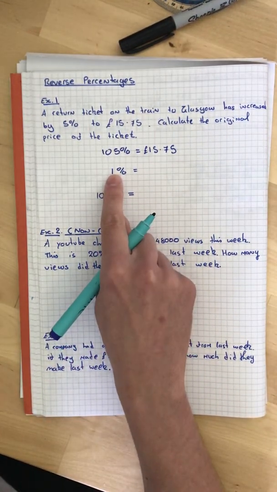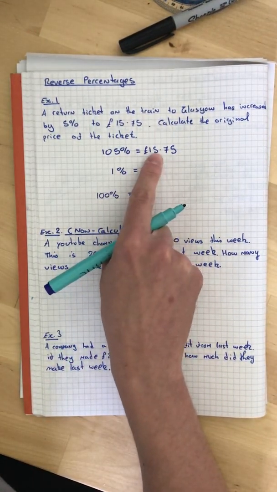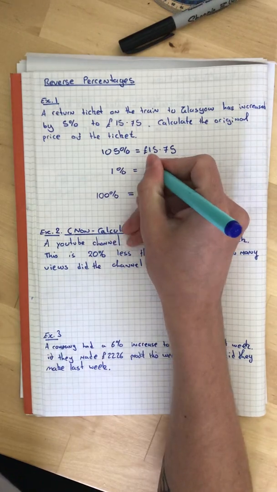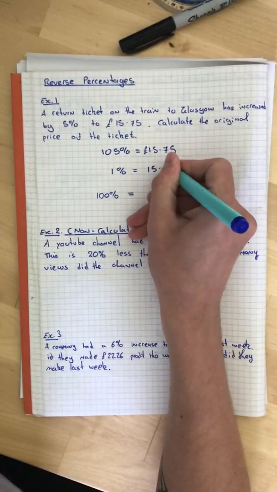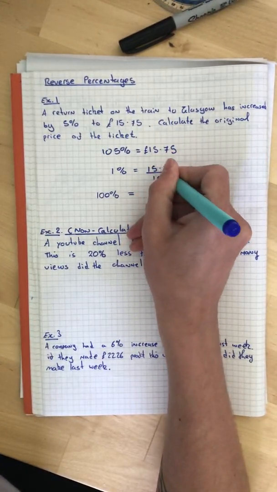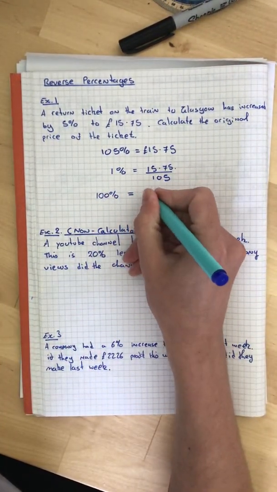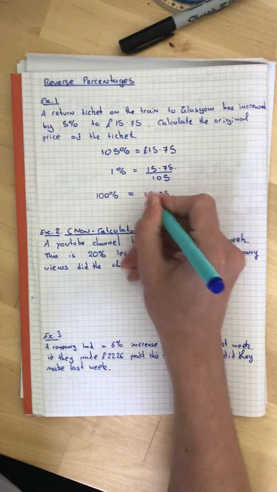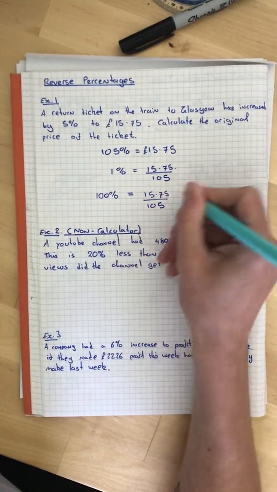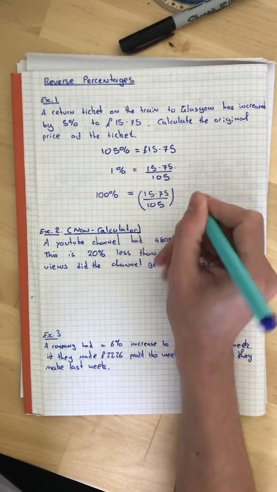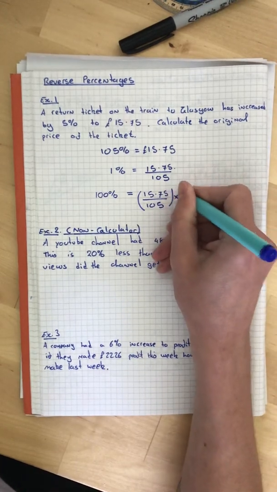To find 1%, all we need to do is divide that by 105, which will give us 1%, and then that means 100% will be 15.75 divided by 105 and then times by 100.